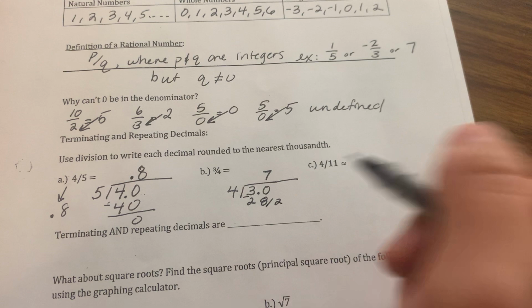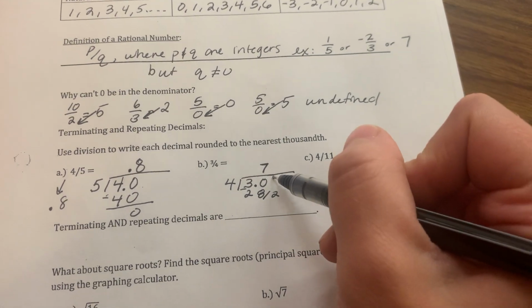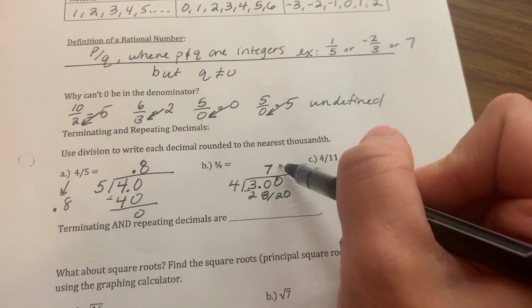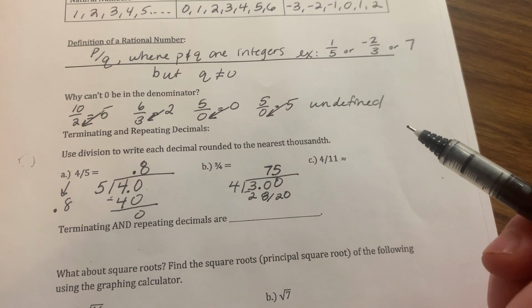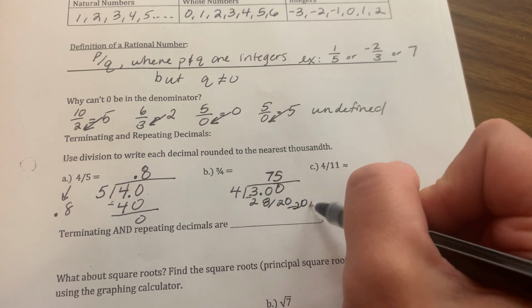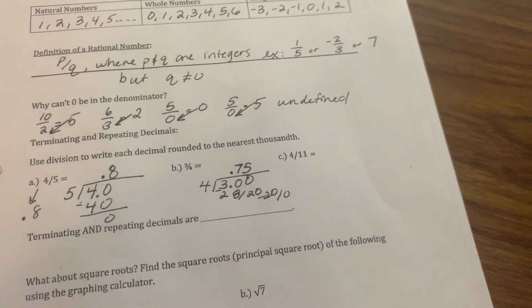When you subtract, you get 2. So we have to keep going. Our remainder isn't 0. Bring down another 0. How many times can 4 go into 20? 5. 5 times 4 is 20. 20 minus 20 is 0. So 0.75. Now, can you use your calculator?